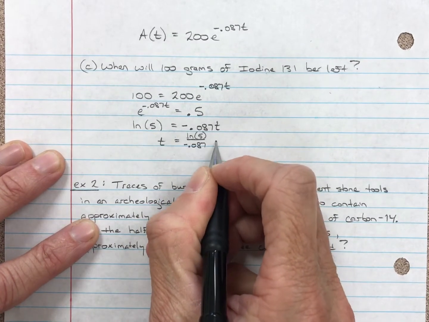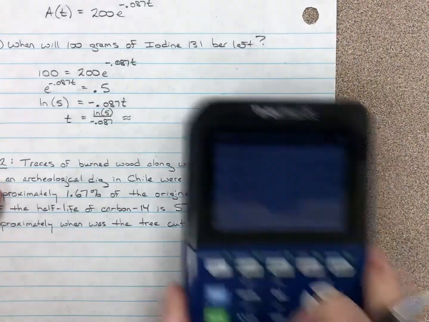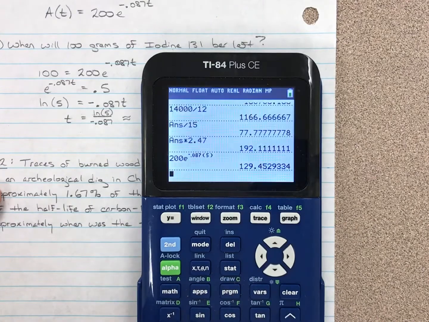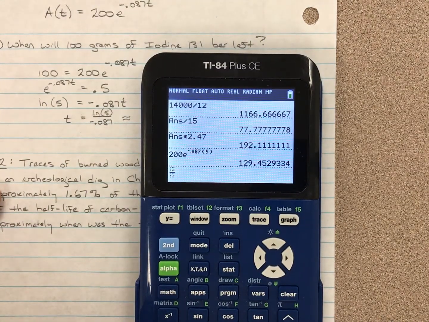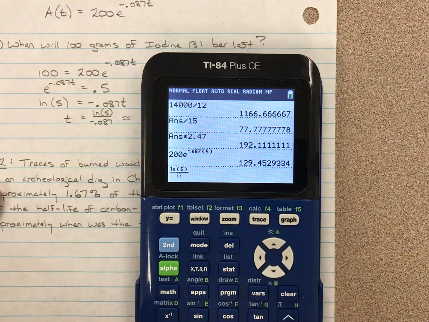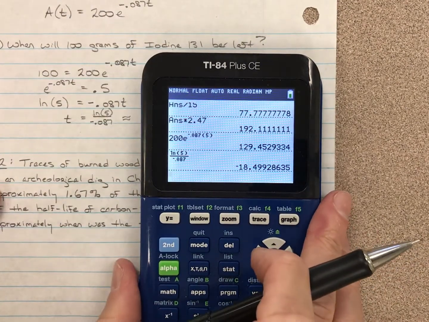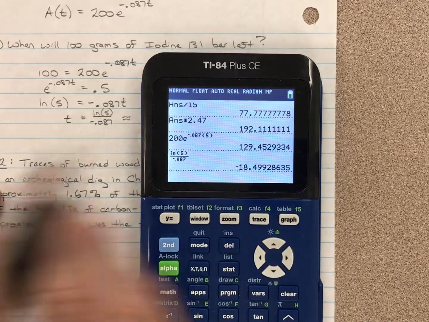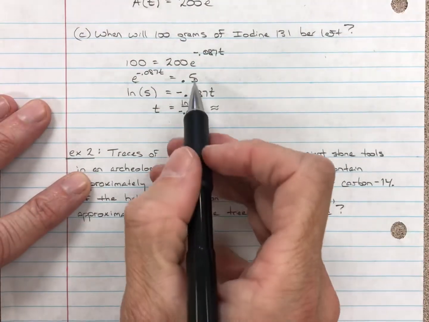If I put that into my calculator, the natural log of 5 divided by negative 0.087, and something happened here. What did I make a mistake on? Oh, I see my mistake. I bet you caught that.